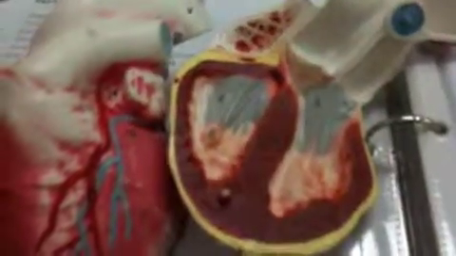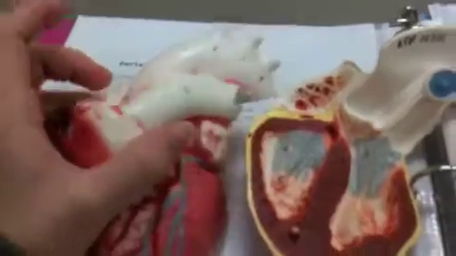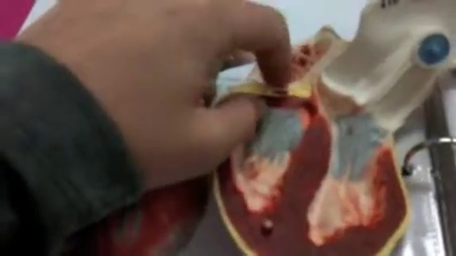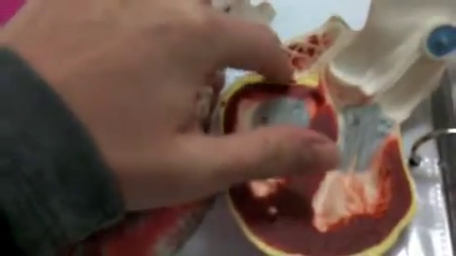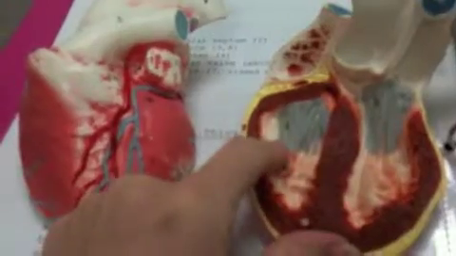Okay, whenever blood comes into the heart, it comes into the right atrium, right here, which is this part right here, comes down through the tricuspid, right here, which can be seen right here. And then it goes into the right ventricle.